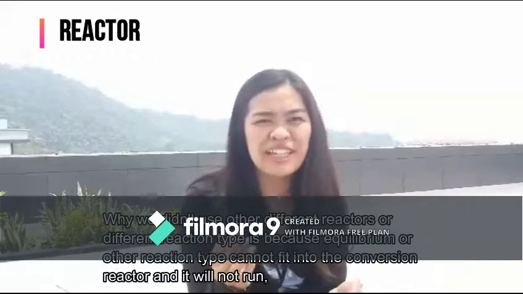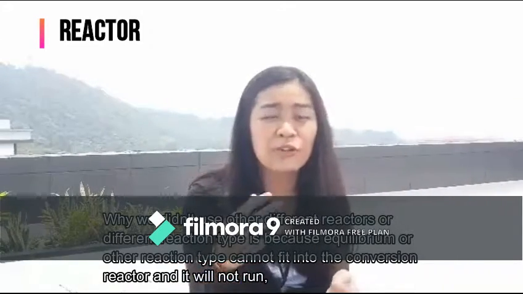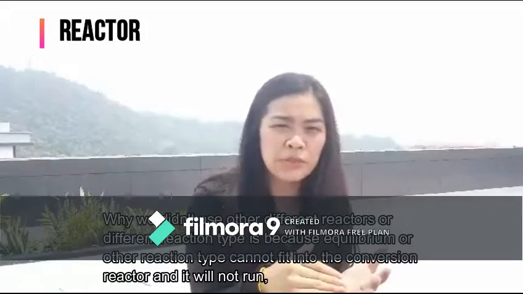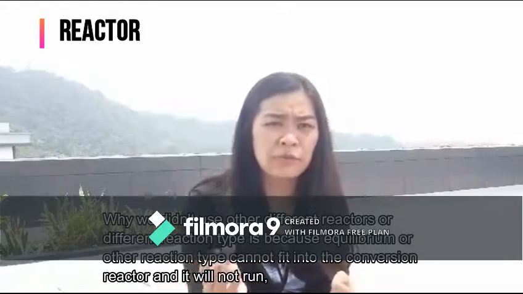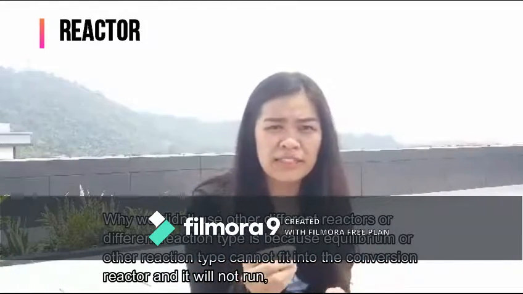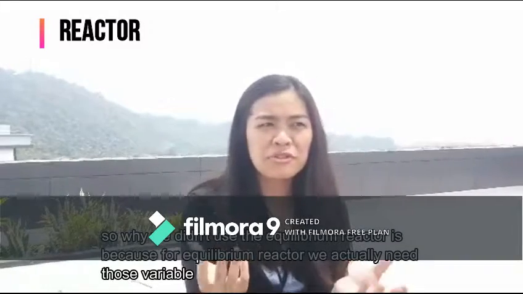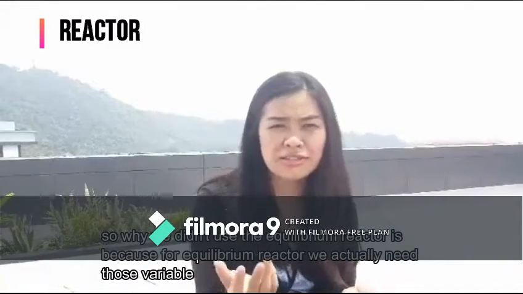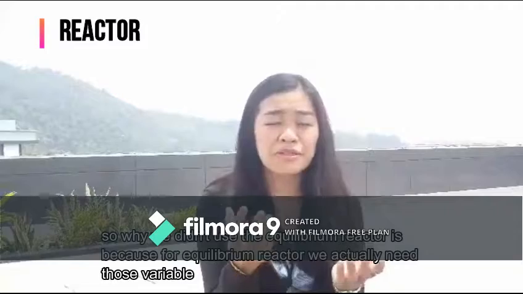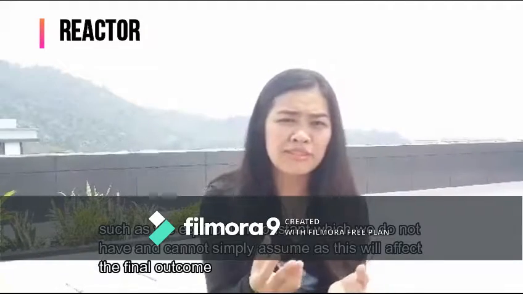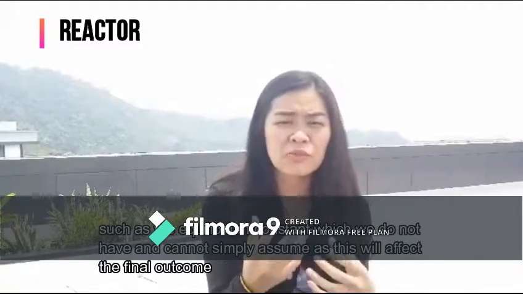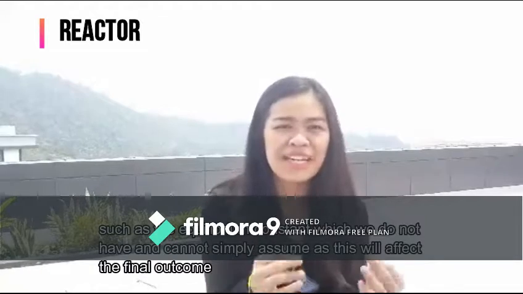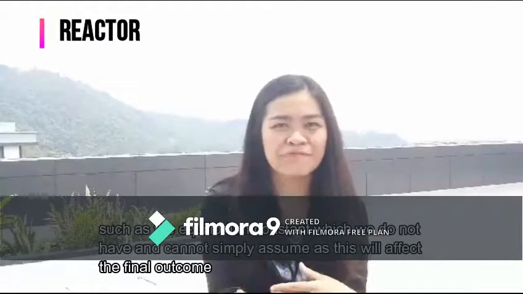Why we didn't use a different reaction type, like equilibrium or others, is because they cannot fit into the conversion reactor and it will not run. Why we didn't use the equilibrium reactor is because for an equilibrium reactor we actually need variables such as the equilibrium constant, which we do not have, and we cannot simply assume, as this will affect the final outcome.